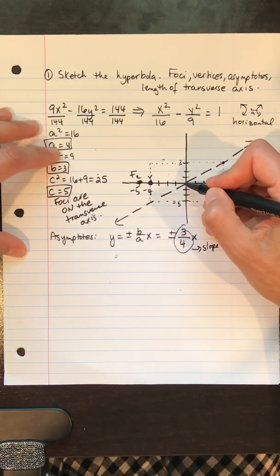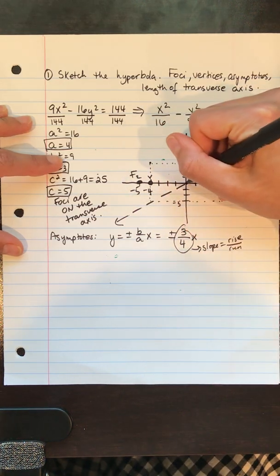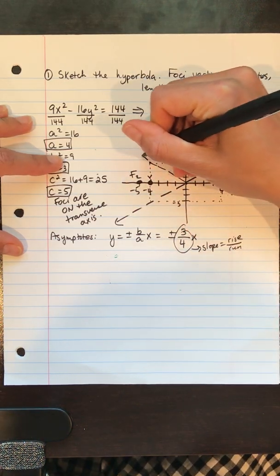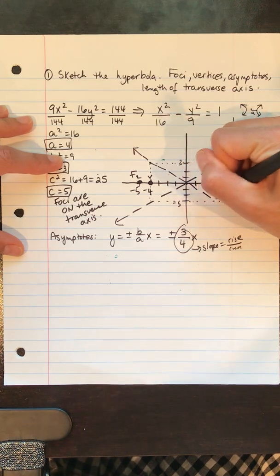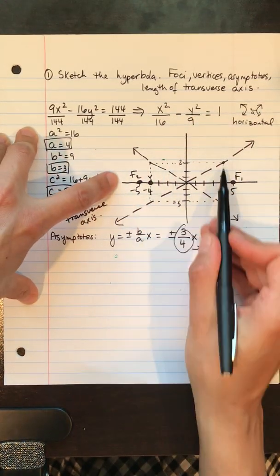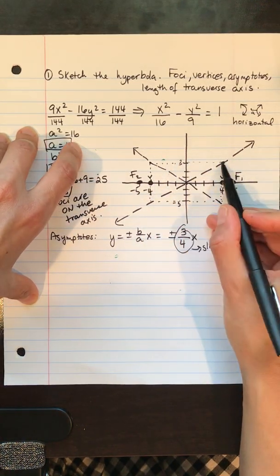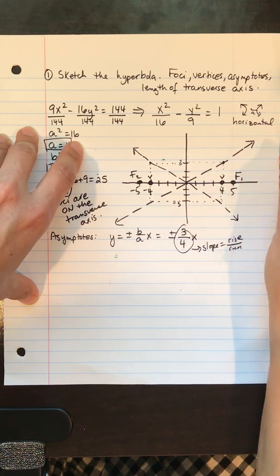Okay, same thing here. Up 3, left 4. You'll go through that dot. Basically, all I'm doing is y equals mx plus b, rise over 1, up 3 over 4. You don't need this rectangle, but it's kind of a nice way to do the asymptotes. If you just want to do rise over run, rise over run, rise over run, fine.